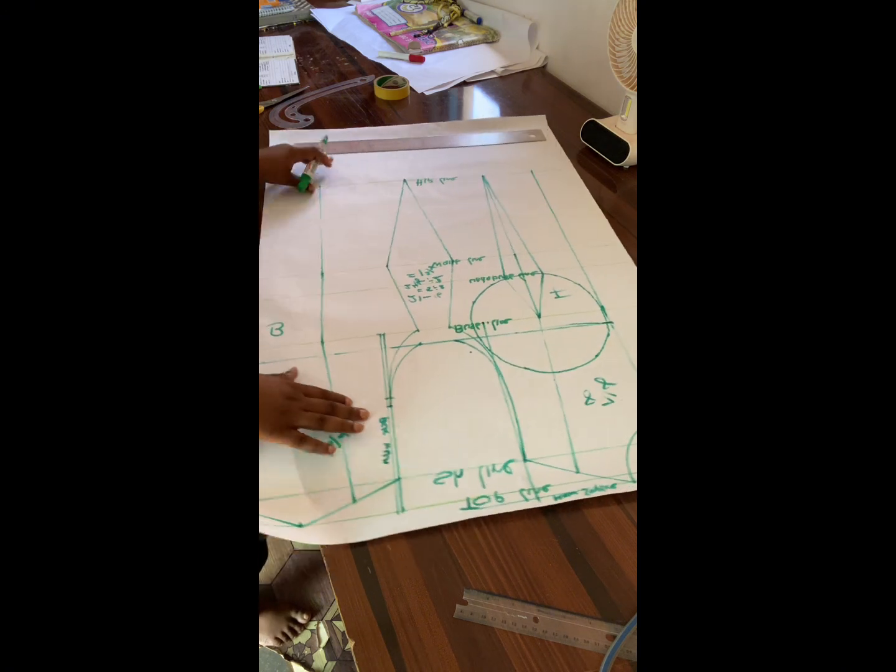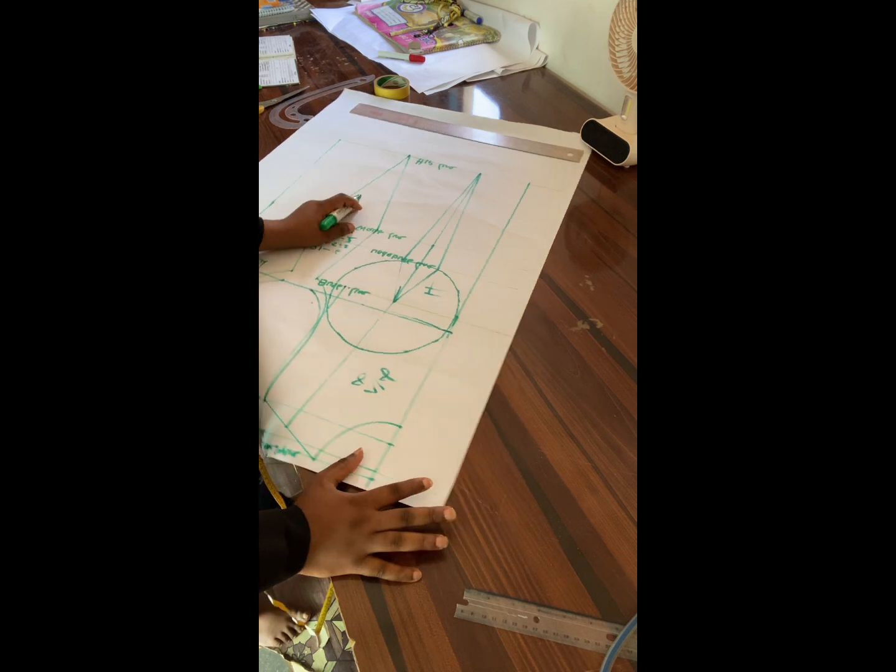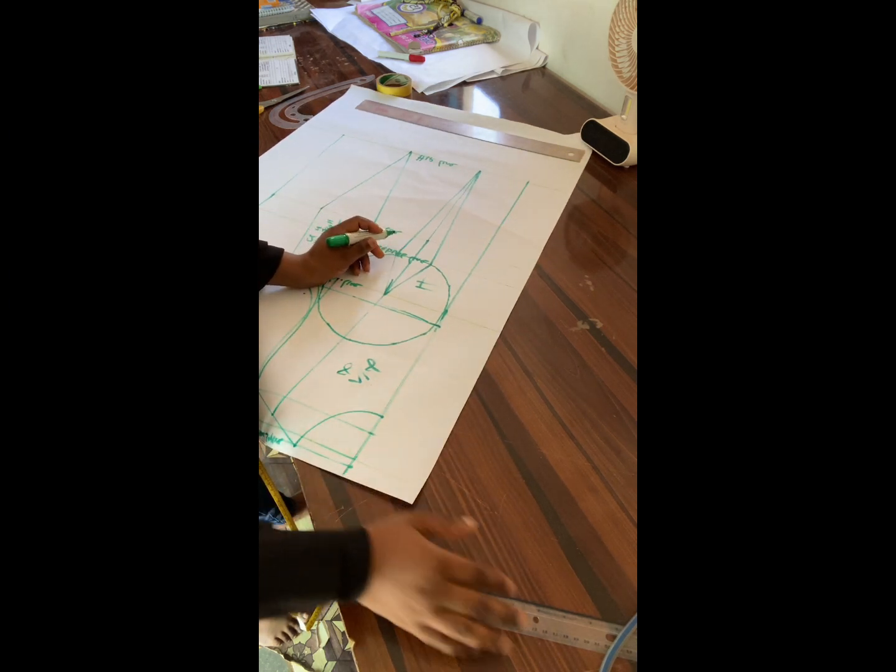So now that I've gotten this, the next thing we are going to do is get a curvy line.